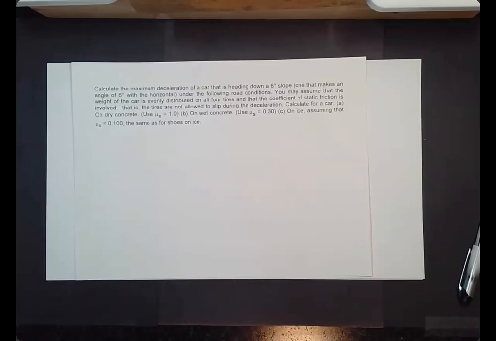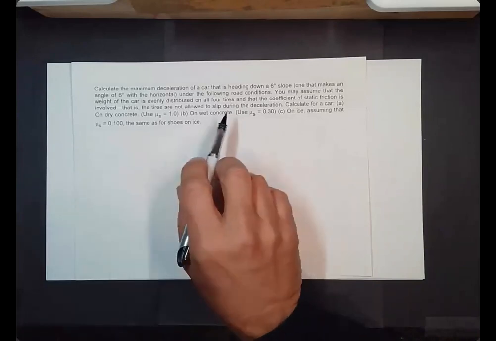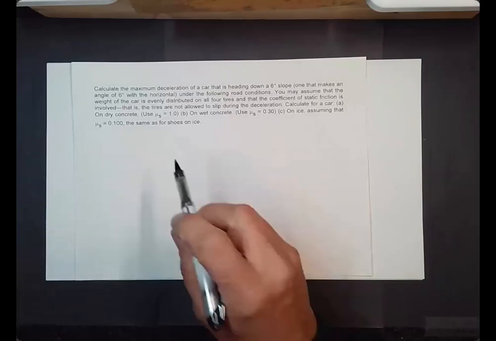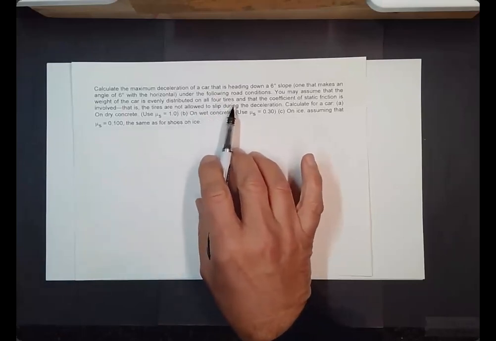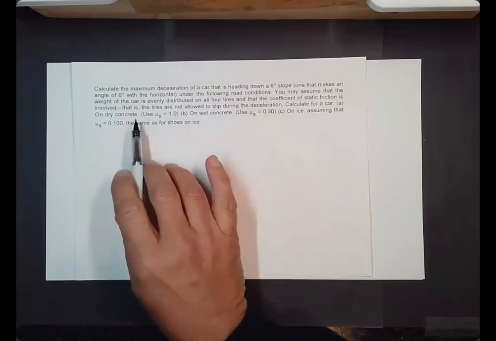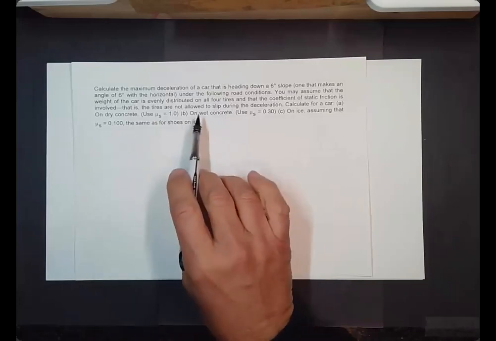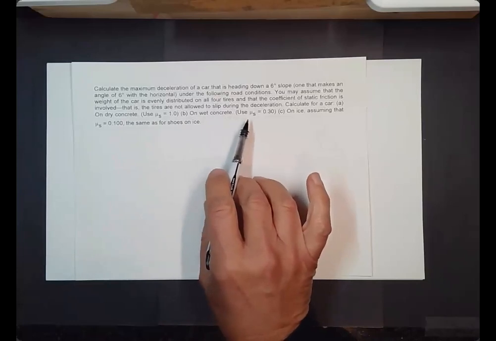So anyway, first problem, calculate the maximum deceleration of a car that is headed down a 6-degree slope. So we've tossed in a complication here. One that makes an angle of 6 degrees with the horizontal under the following road conditions. And you can assume that the weight of the car is evenly distributed on all 4 tires and the coefficient of static friction is involved. That is, the tires are not allowed to slip during the deceleration.